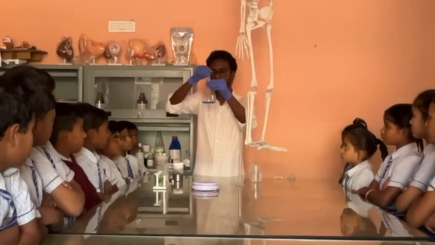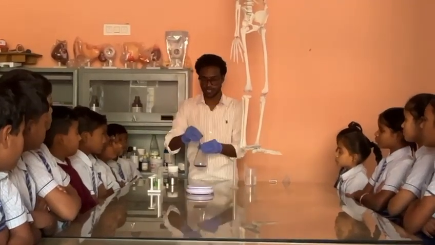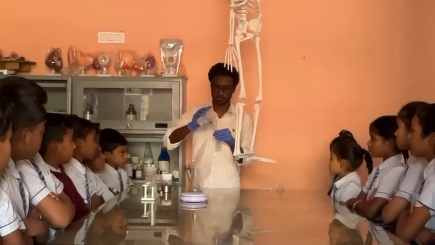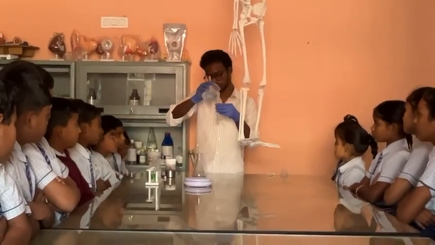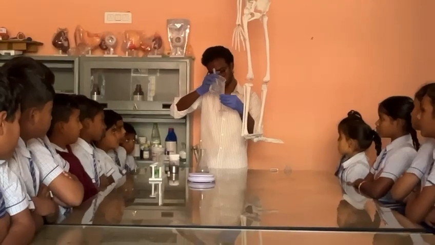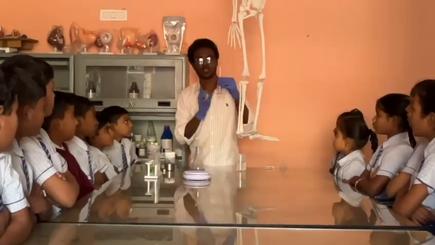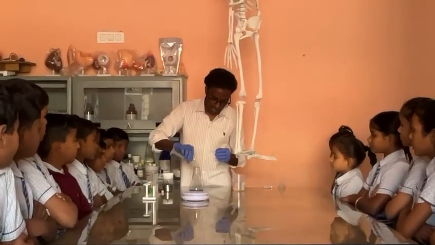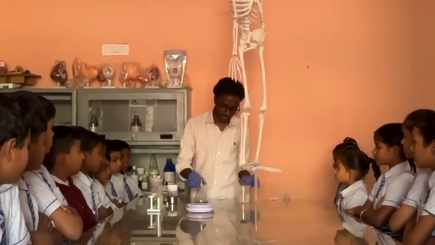It is not getting dissolved properly, so we'll add more water. We'll take 10 more ml of water. What is this? Measuring cylinder. With the help of a measuring cylinder, we can measure liquids.